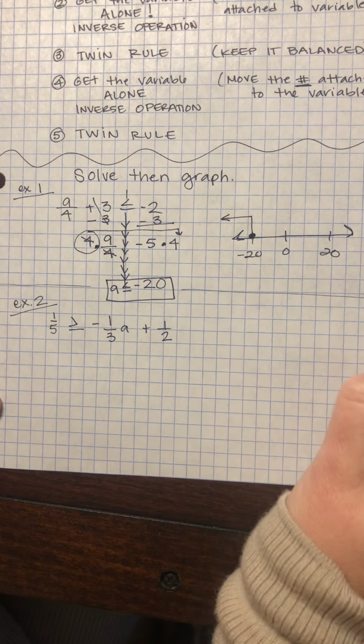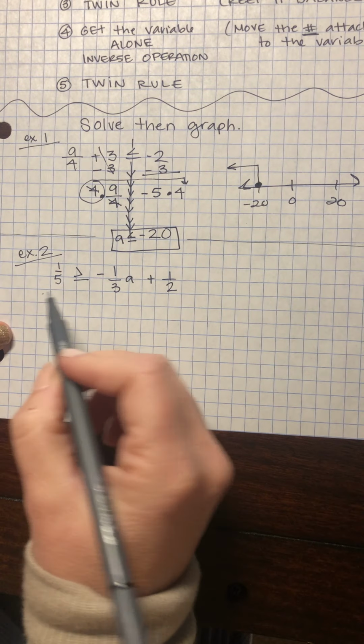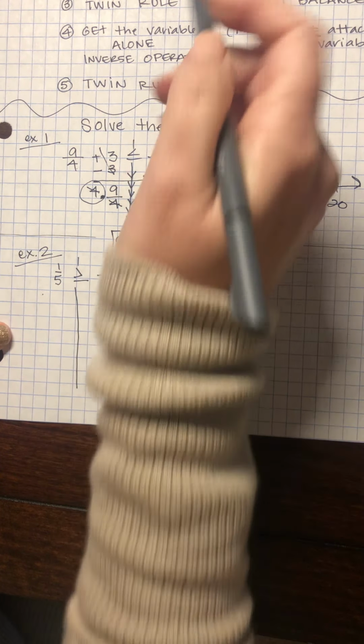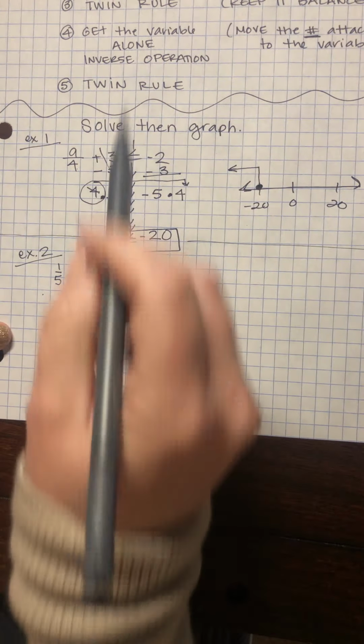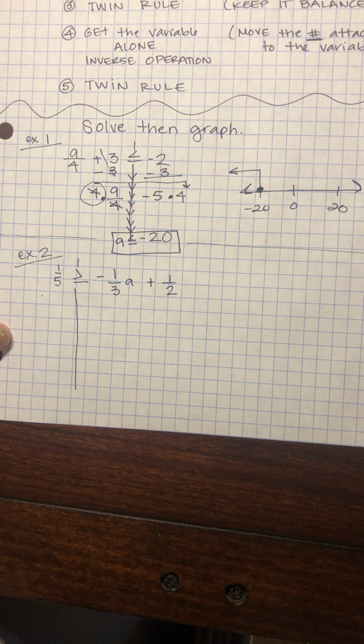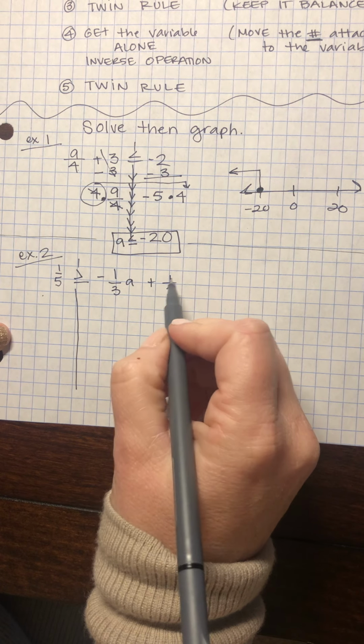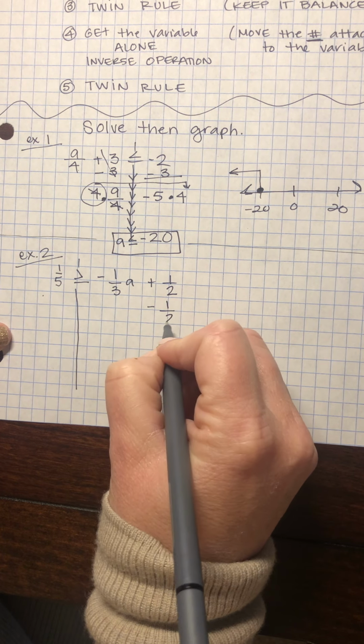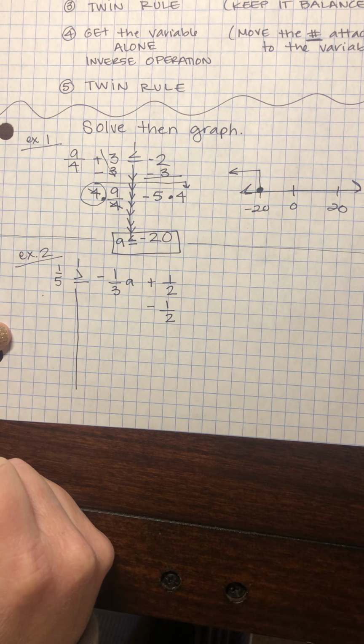Example 2. Step 1, draw my line. Okay, divide my sides. Step 2, start working on getting the variable alone. Start with the term that is not attached to the variable. So in this case, that's a plus 1/2. So if I'm doing the opposite to get the variable alone, I'm subtracting.